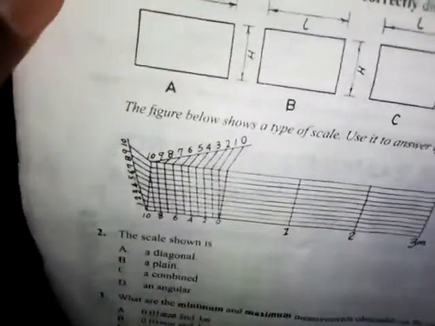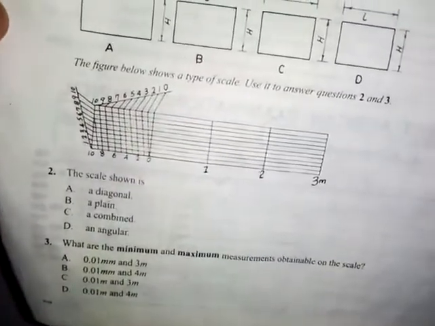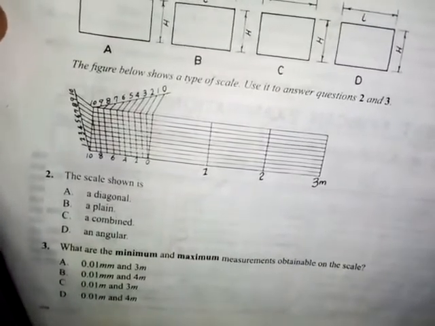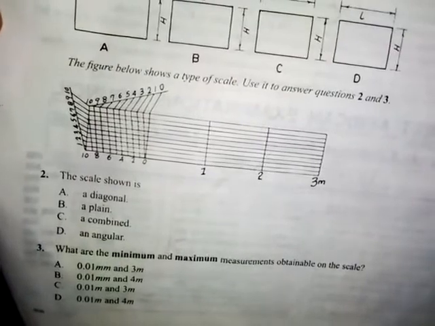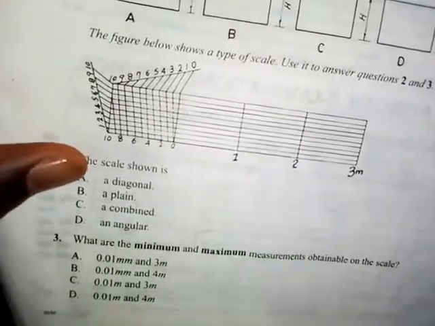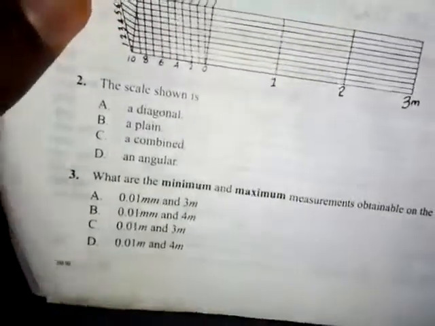Alright, questions 2 and 3. We have to use this figure to answer questions 2 and 3. The figure below shows a type of scale. Question 2 says the scale shown is a diagonal scale. That is option A. This is a diagonal scale, so take note of that.